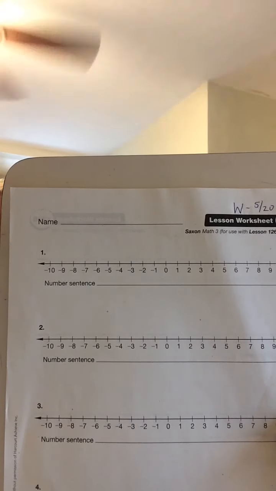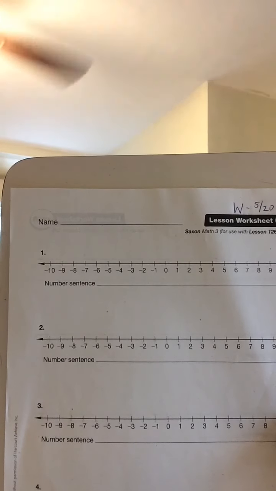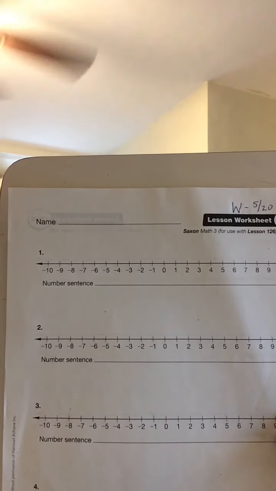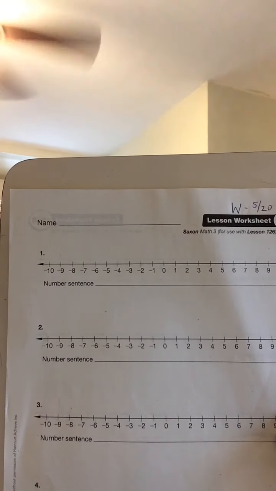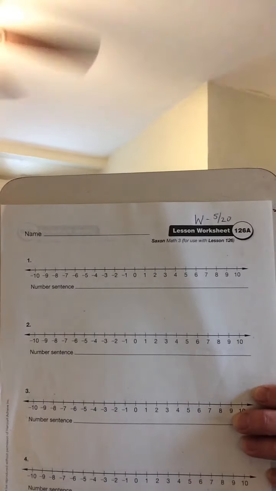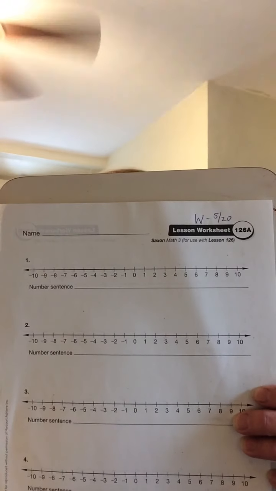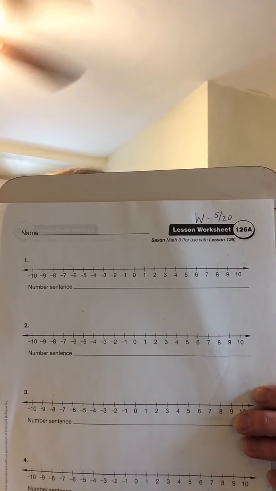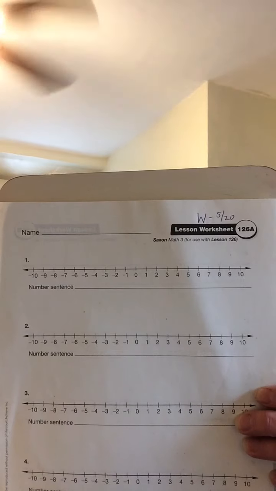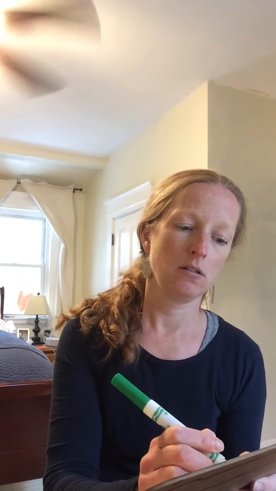So I'm going to start out by reminding you about what a number line is. You see arrows on either side, and that just means that they are continuing. Numbers go through infinity on the positive and on the negative. The first number sentence we're going to look at is 3 plus 5. And so when I write that number sentence, I know that 3 plus 5 equals 8.